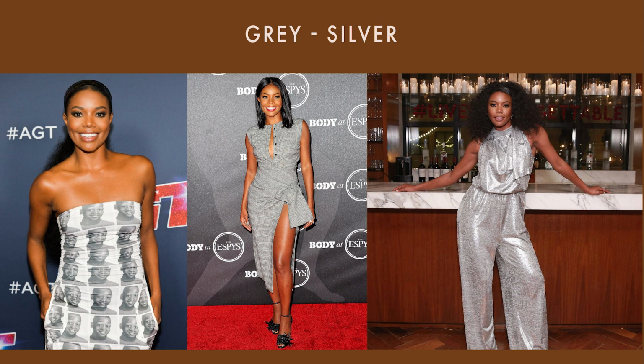Silver and gray. Like many warm seasons, gray isn't always the best. It can clash too much with the warmth of their skin and make them look too yellow.